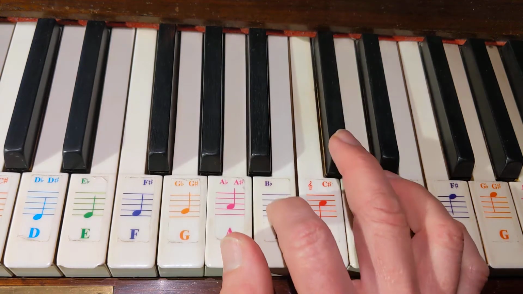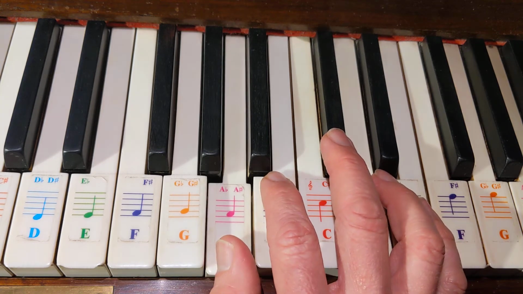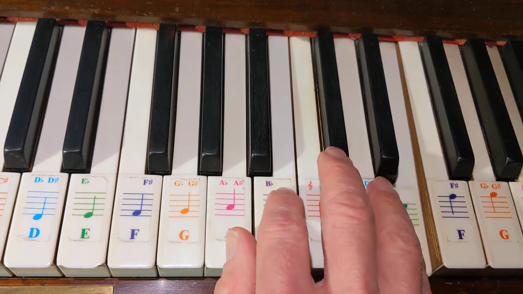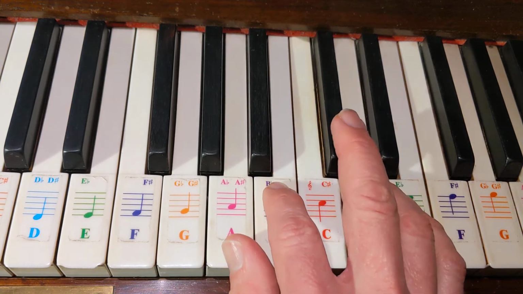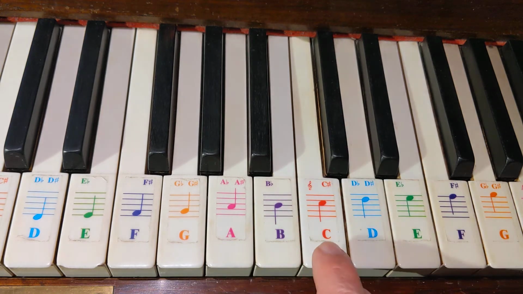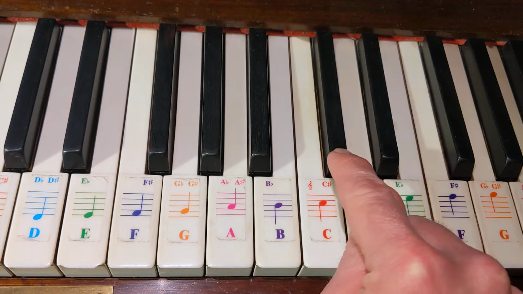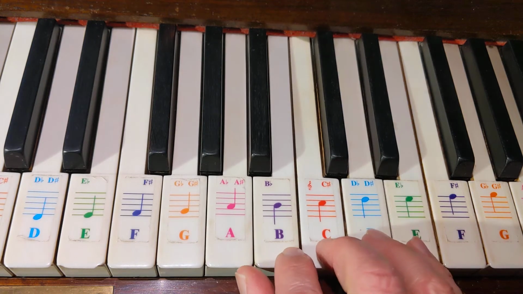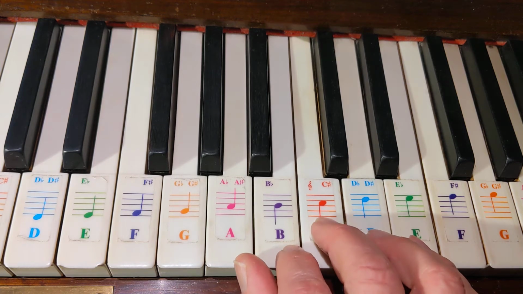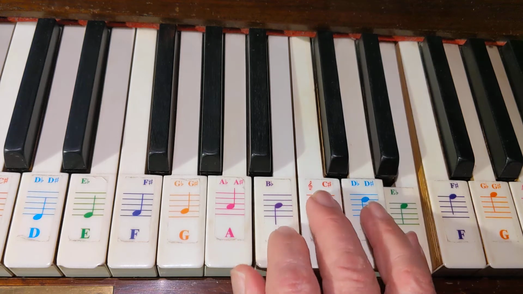So that now is mi, re, do, mi, re, do. For the minor version, we take this note, which is C sharp, but we put it back to C, and we have A, B, C, D, E, E, E. Make it major, it's A, B, C sharp, D, E, E, E.